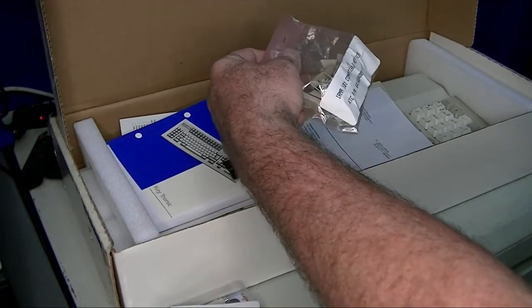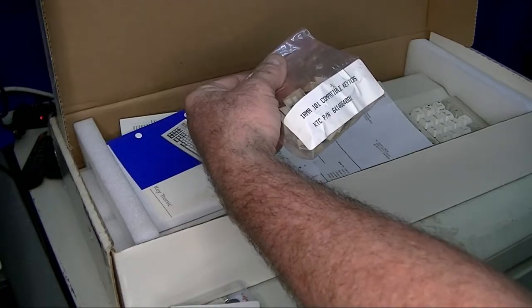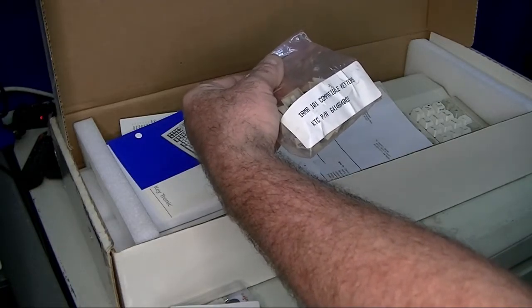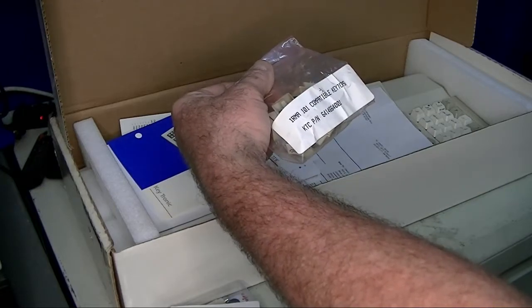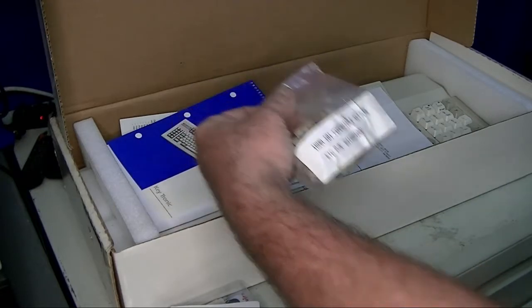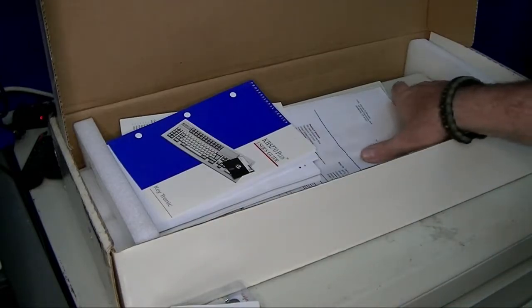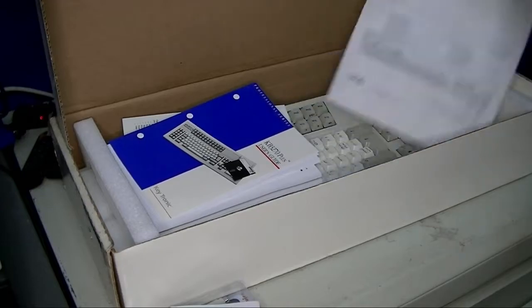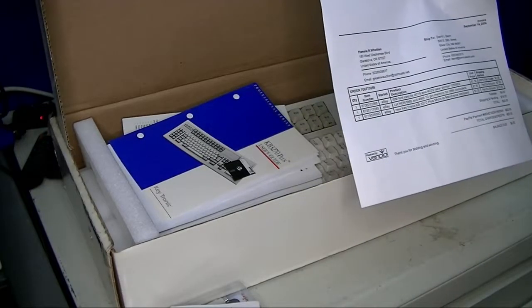IRMA 101 compatible key tops, KTC part number 64146640001. And that does have my address on it as well.